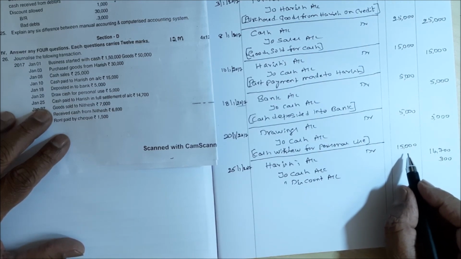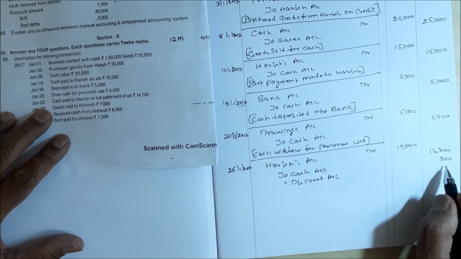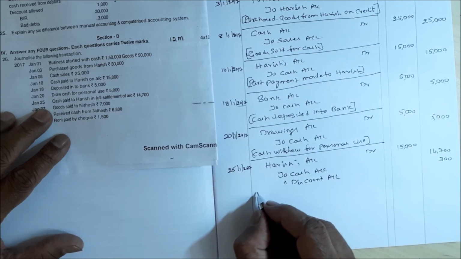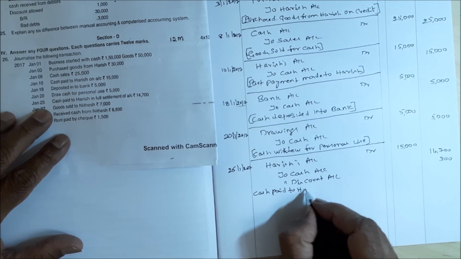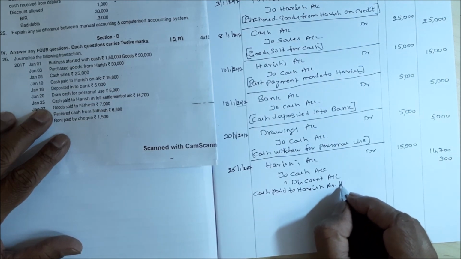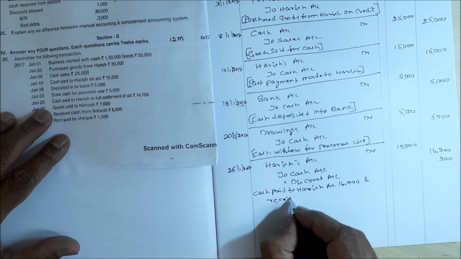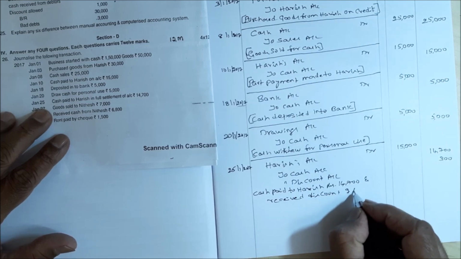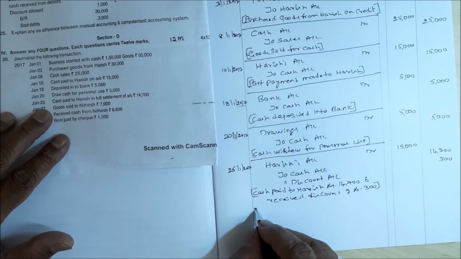So instead of paying 15,000, we have paid only 14,700. We received a benefit, that is discount of rupees 300. So what is the narration? Cash paid to Harish rupees 14,700 and received discount of rupees 300.